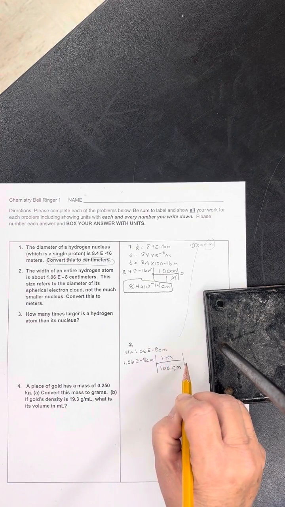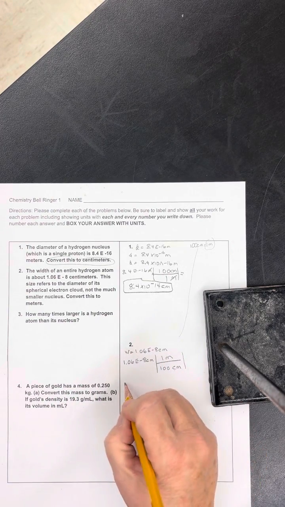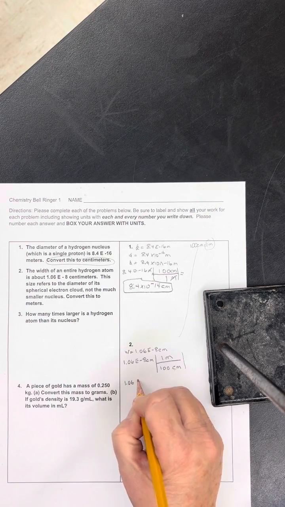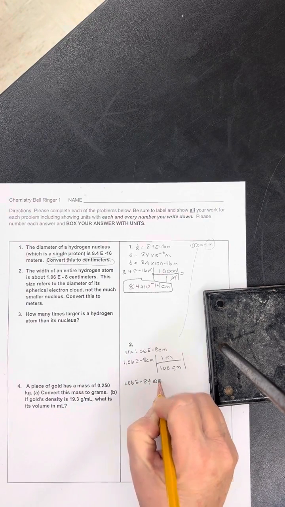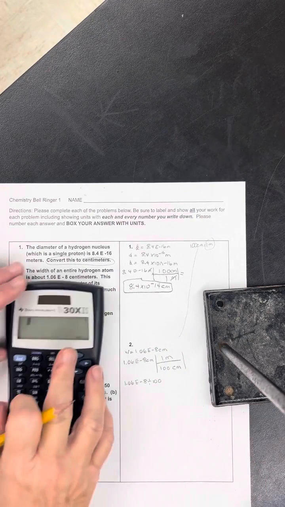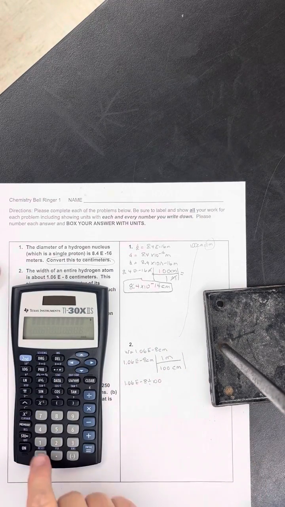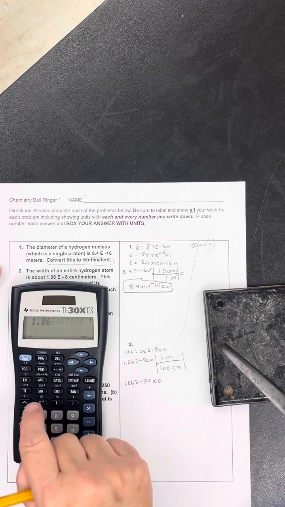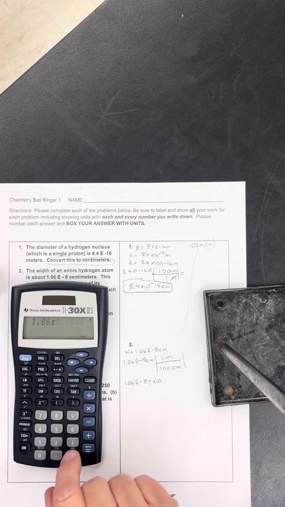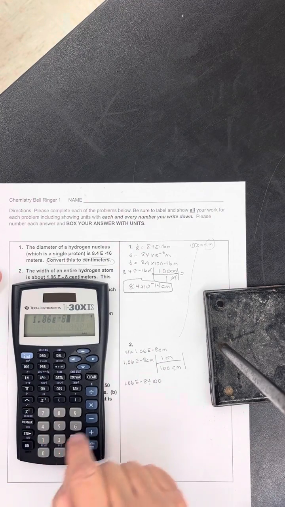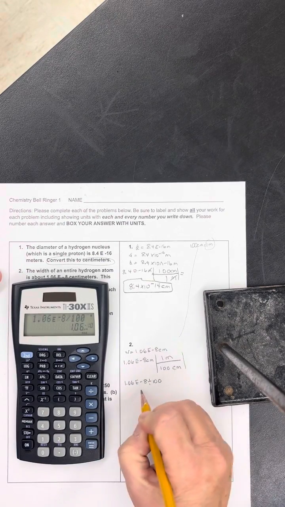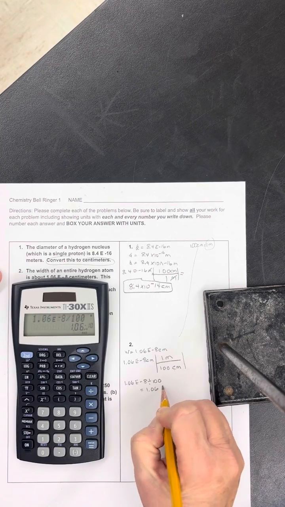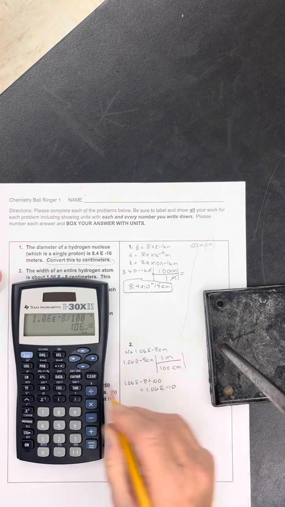It's an equivalency. Now what I'm going to put into my calculator is 1.06 e negative 8 divided by 100. And the answer to this, I will do it right here. 1.06 second e, which is second x to the minus 1, negative 8 divided by 100 equals 1.06 e to the negative 10th. I'm just going to use that shorthand.